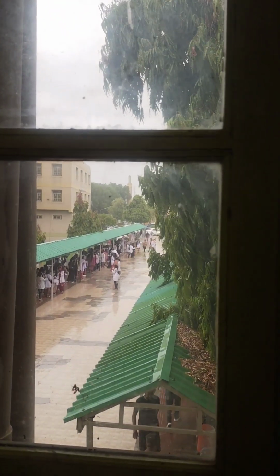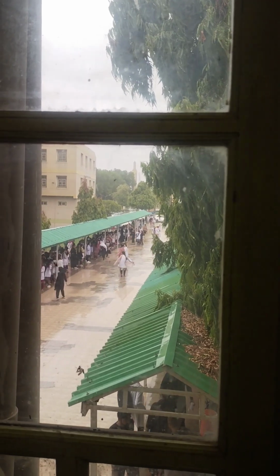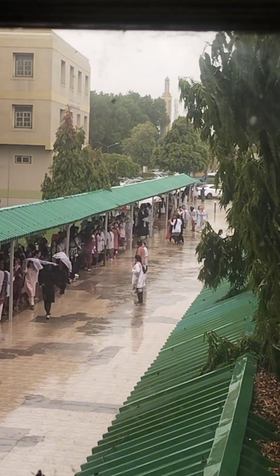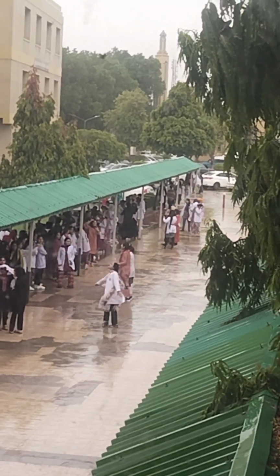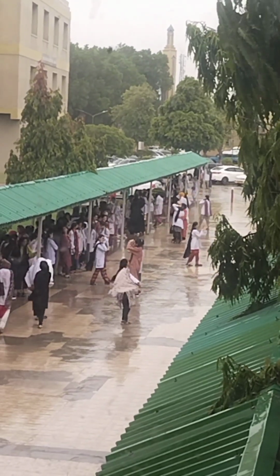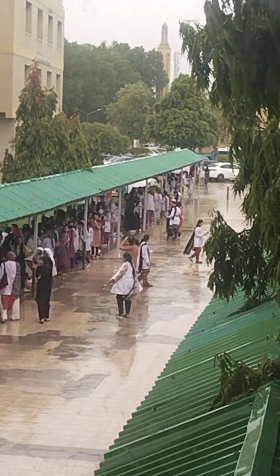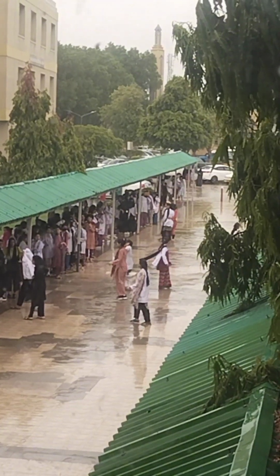Today I am showing you the acid rain phenomena in Hyderabad. This is one of the medical institutions, and in the sky you can see that there are a lot of showers and rains, and people are enjoying. But basically the phenomena of acid rain is not known to the majority of the students as well as the population, and most of the people don't know what acid rain is.